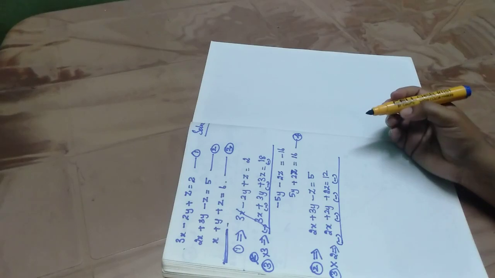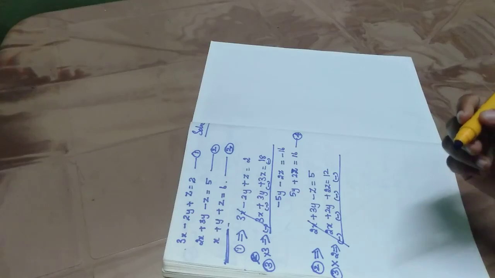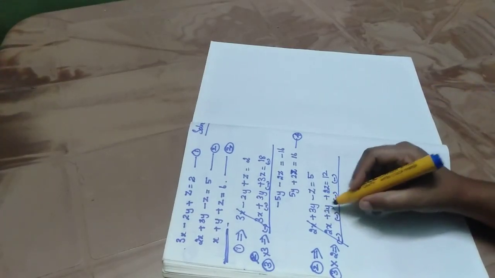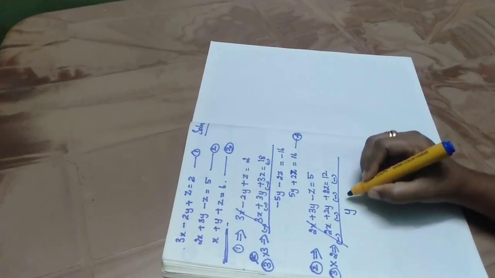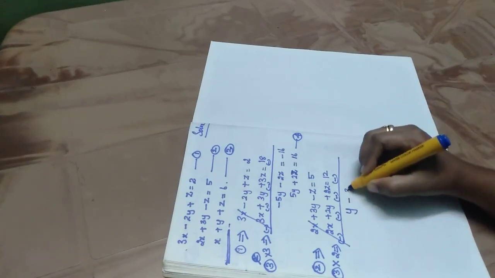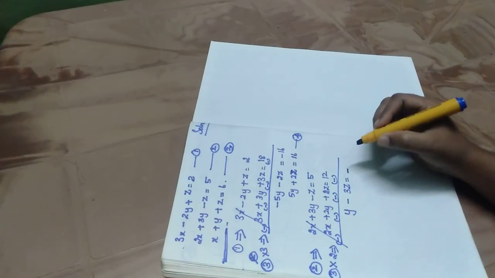So let's see. So here y, now here minus 3z, which is equal to minus 7.